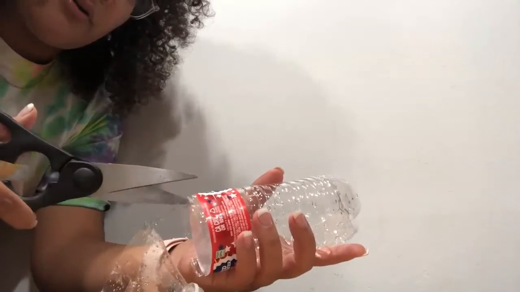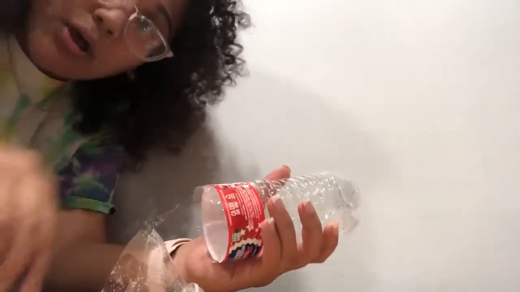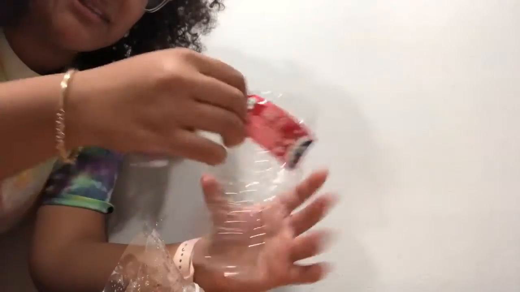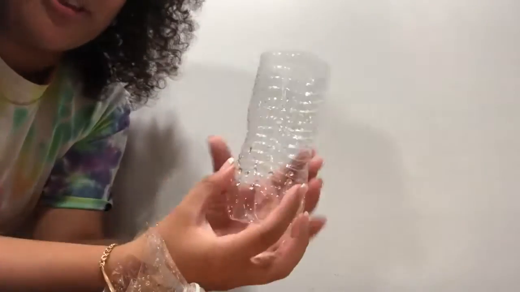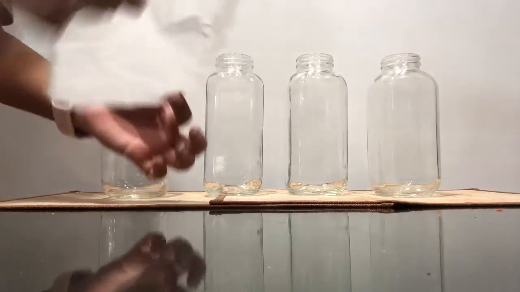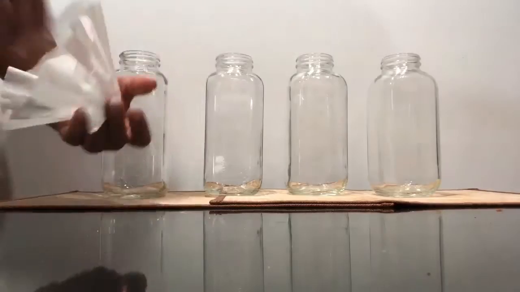But remember what I said a while ago, we're scientists. We have to be innovators. We have to adapt. We have to persevere. So, if you do not have glass jars, you can use a water bottle. We're going to grab our coffee filters. Now you only need one.